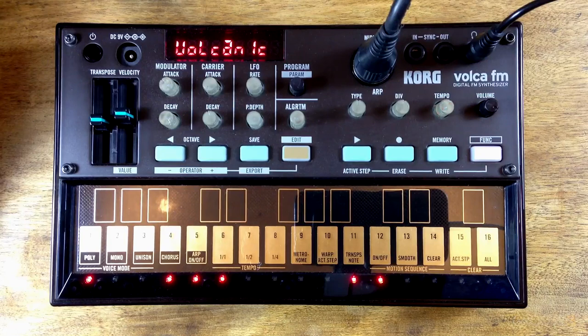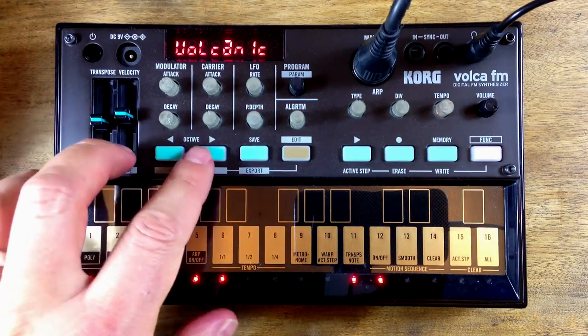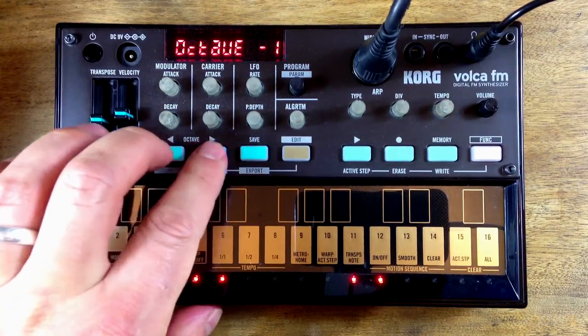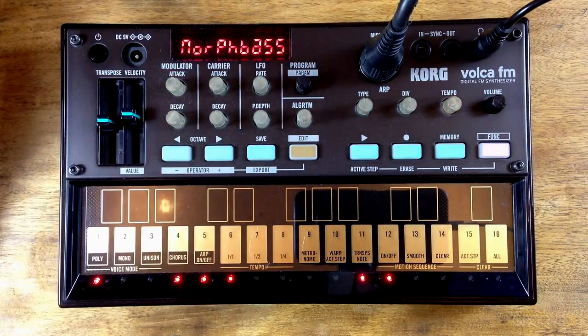And when we look at some of the more detailed parameters later, we also can use the velocity slider to enter different values for these parameters. That's using the edit button. Okay, so as well as transposing using the transpose slider, we can also transpose the keyboard of the Volca FM using these octave switches here. Okay, so next up, let's have a look at the modulator and carrier knobs here.